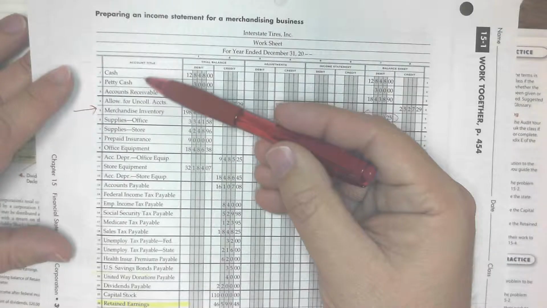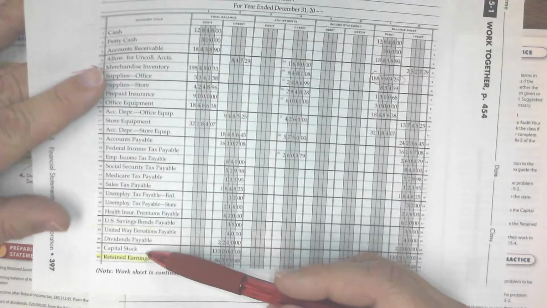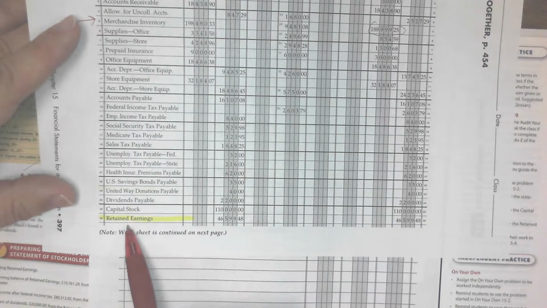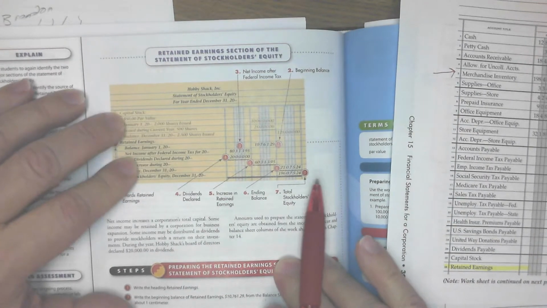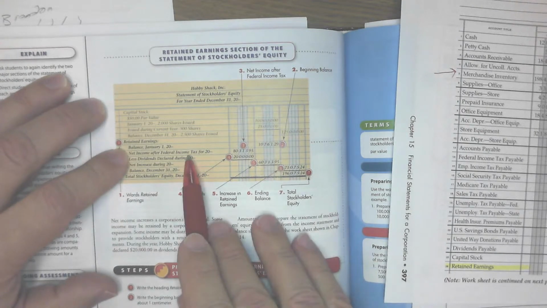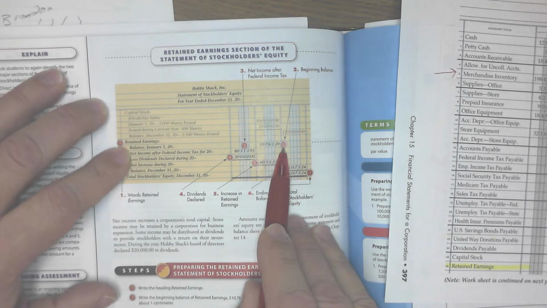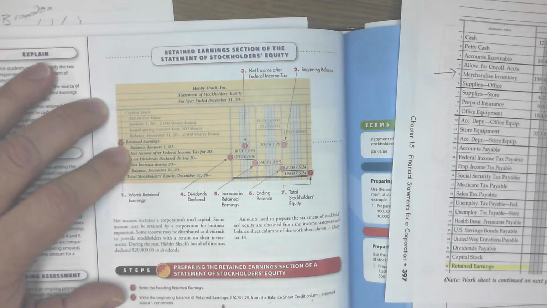So, looking down the lines on our worksheet, on the first page, it's at the very bottom, and in the instructions. So back to the instructions. In step 2, you write the beginning balance of retained earnings from the balance sheet credit column.